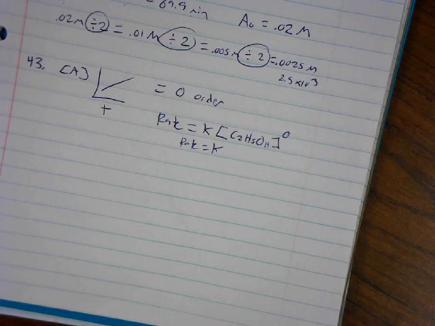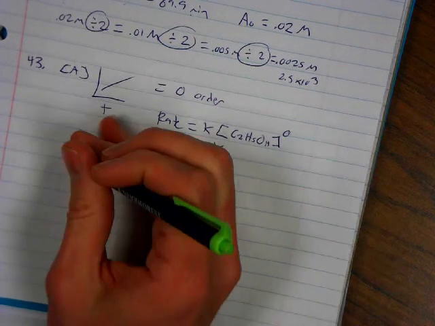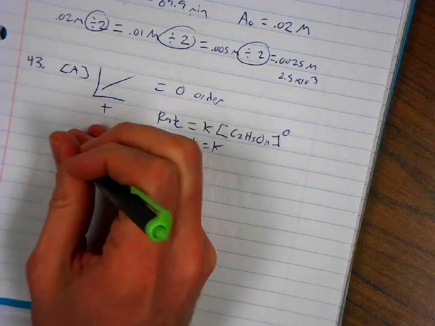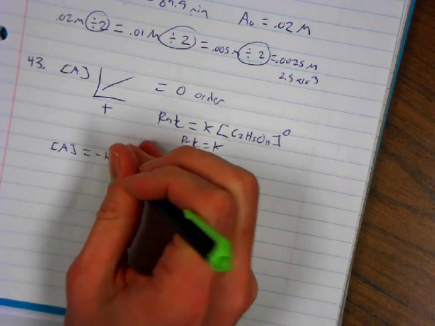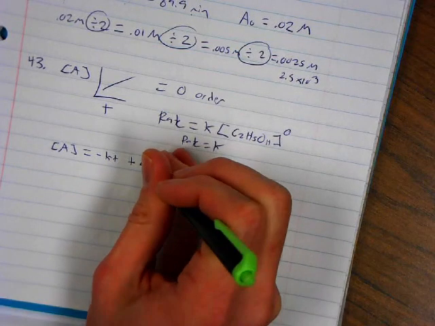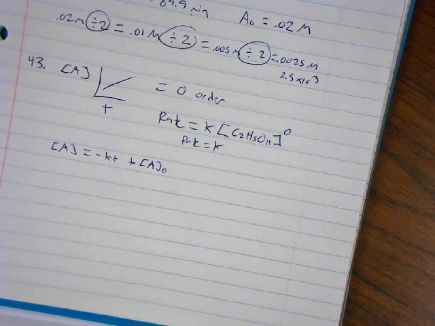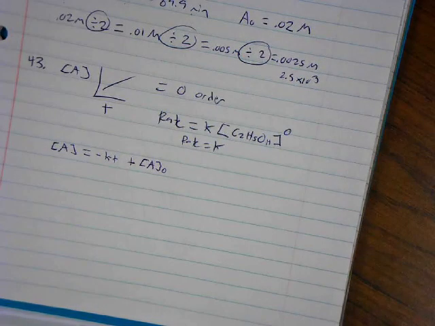So the rate equals K. The integrated rate law on this one, which we get on the half sheet on the test, is concentration of A equals negative KT plus concentration of A at 0. So no natural log here, which is nice.